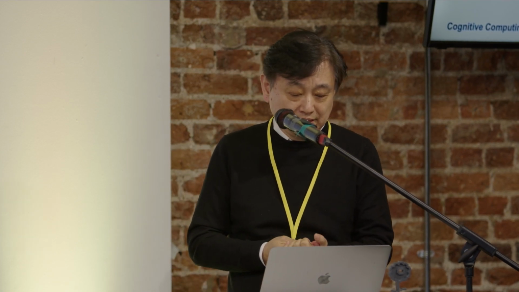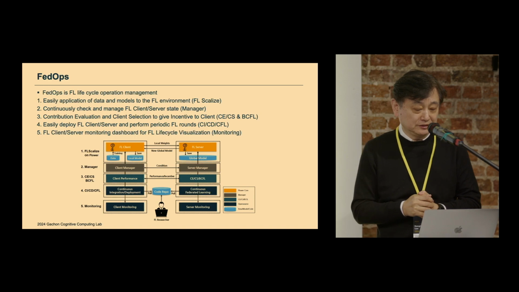FedOps is my brand name, and it's enhancing the federated learning framework with Flower for the federated learning marketplace. So I had a chance to explain what FedOps is, a tool to simplify picking an AI model and to manage the life cycle for the federated environment.